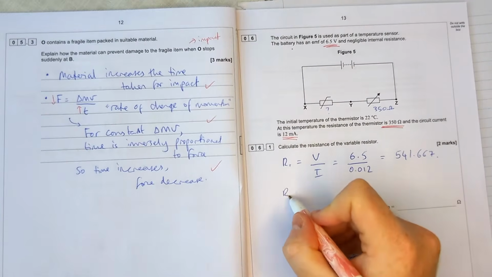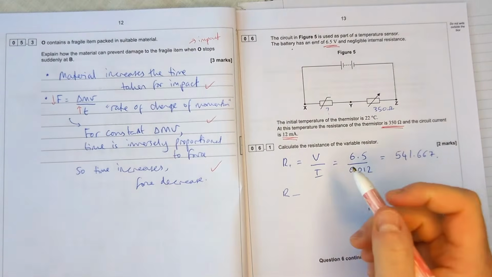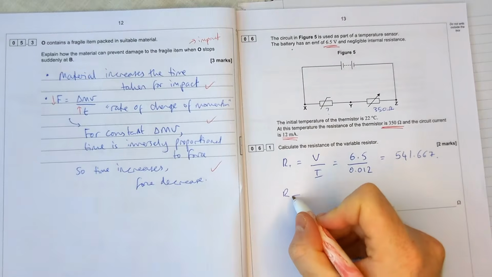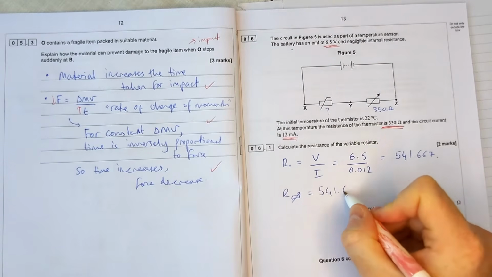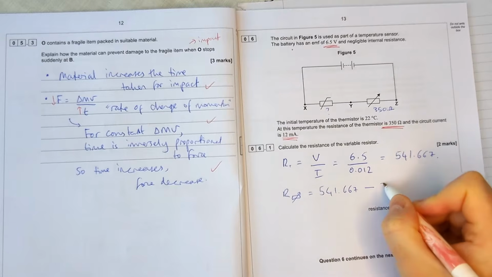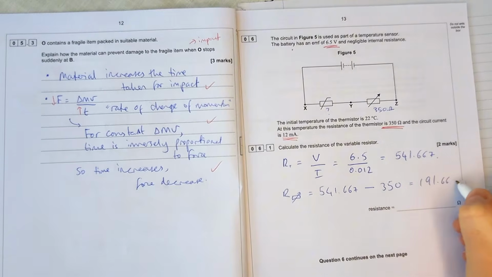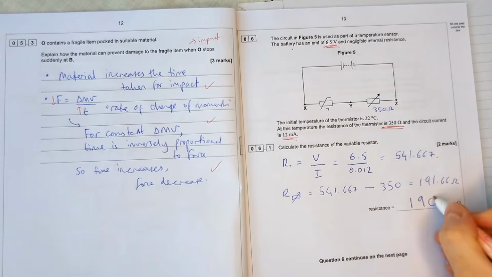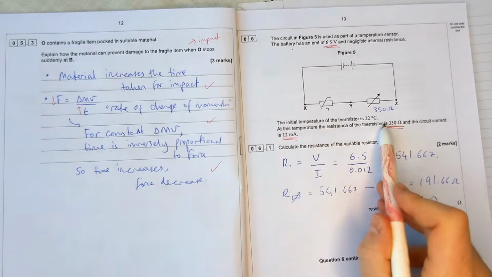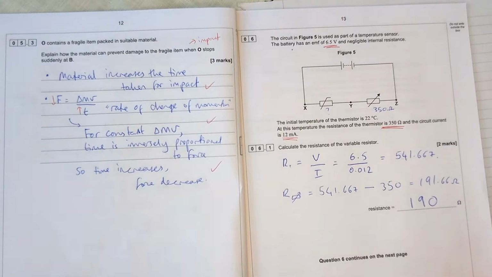So therefore we'd find the resistance of the variable resistor, sorry, which is the total, so 541.667 minus 350, which is going to give us 191.6667. I'm just going to round it to two significant figures because most of the values are two significant figures, and the lowest is two significant figures, so therefore there should be two.